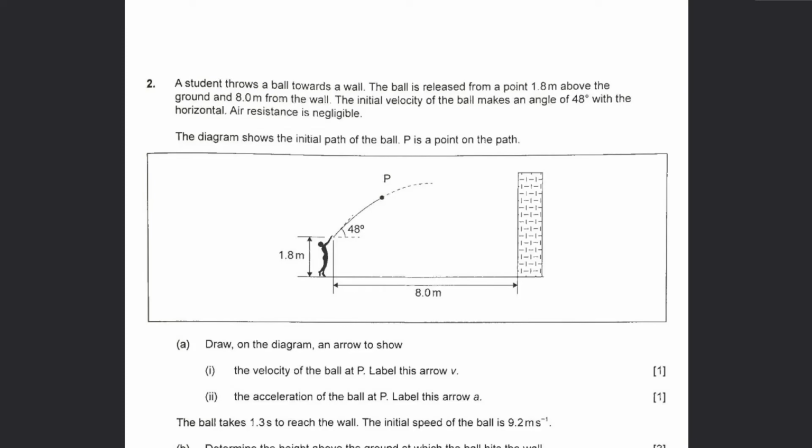IB Physics, May 2024, Time Zone 1, SL Paper 2, Question 2. A student throws a ball towards a wall. The ball is released from a point 1.8 meters above the ground and 8 meters from the wall. The initial velocity of the ball makes an angle of 48 degrees with the horizontal. Air resistance is negligible. The diagram shows the initial path of the ball.